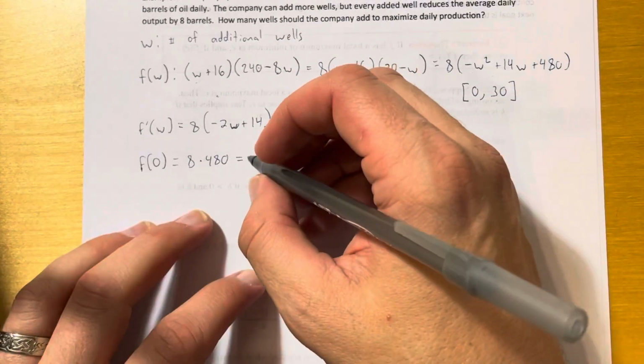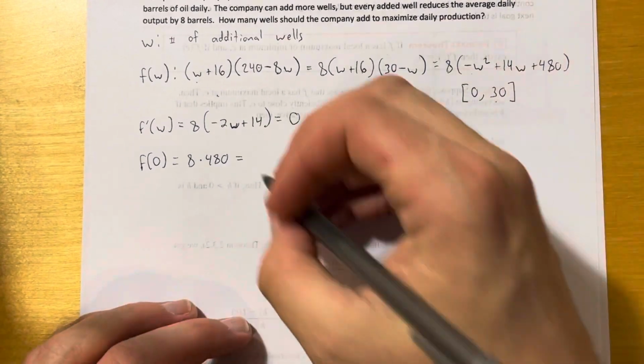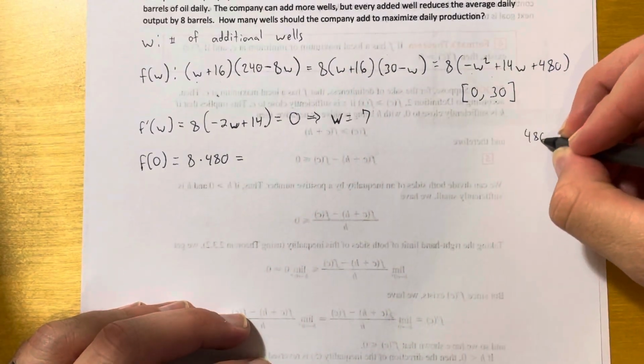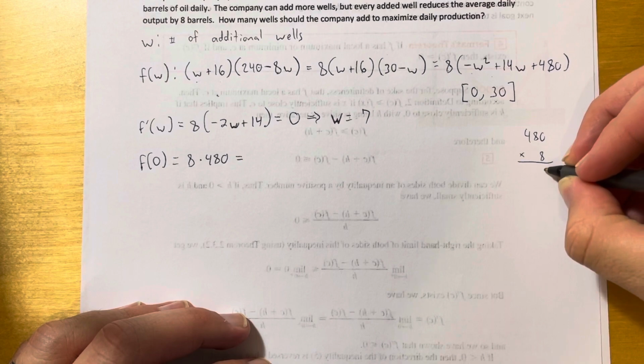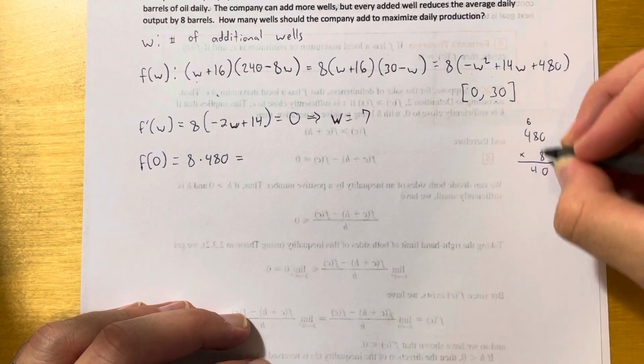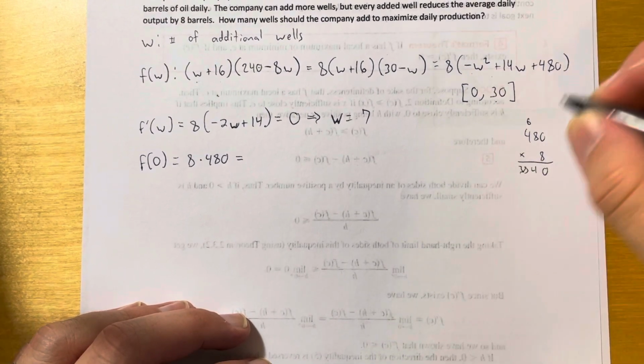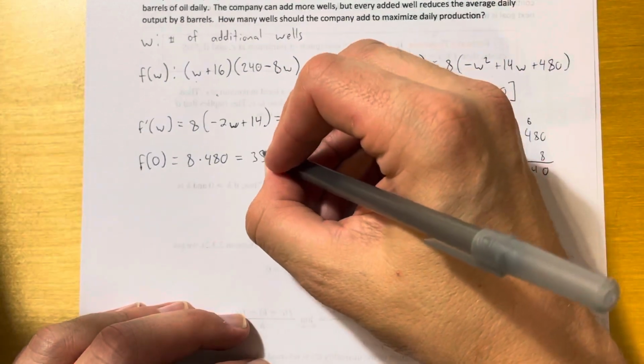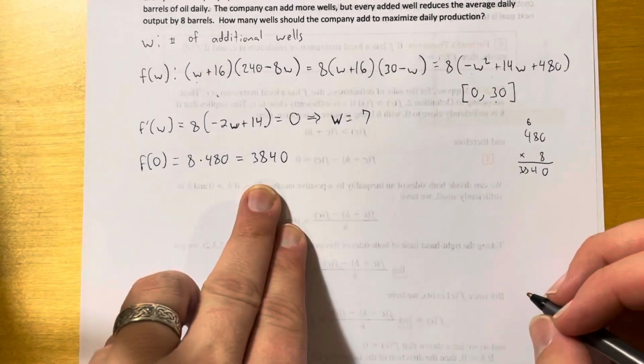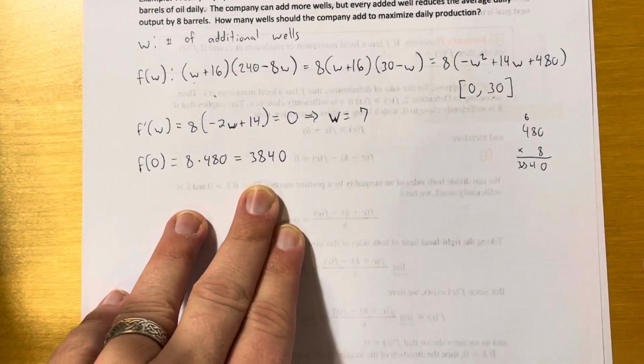Why am I blanking on that all of a sudden? We're going to do old school arithmetic here. This is what I should be able to do in my head. Embarrassed. 32, 38, 3,840. So we have 3,840 barrels that are going to be produced if we don't add any wells at all.